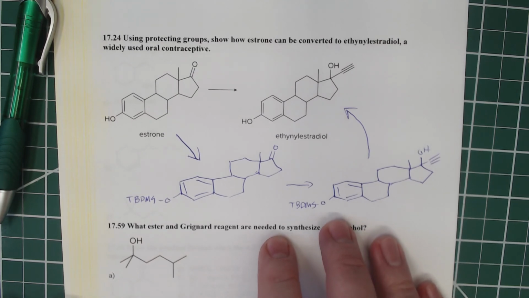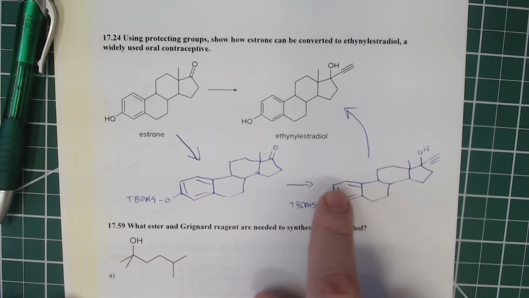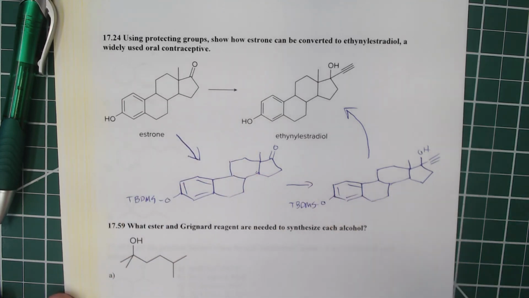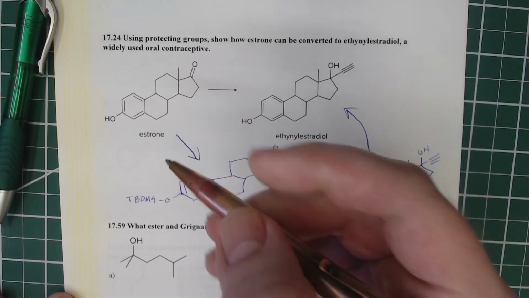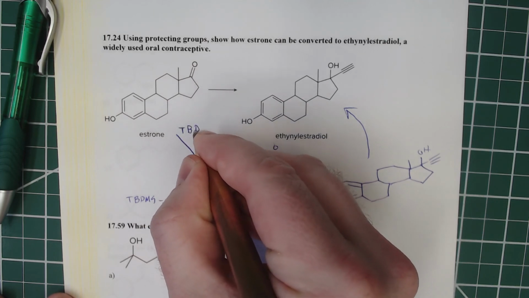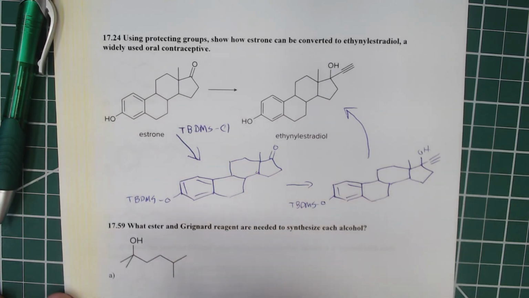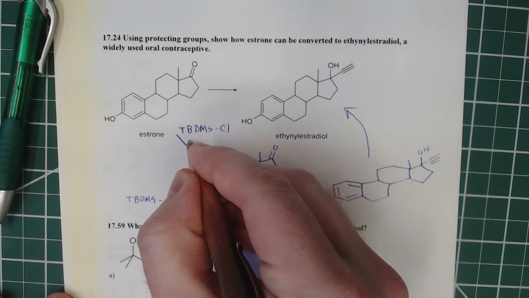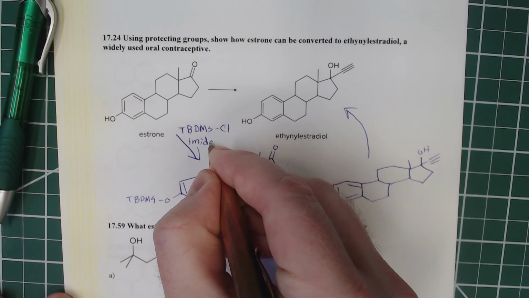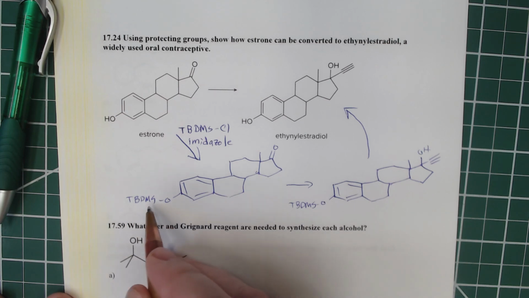Now, I've already gone through and drawn the compounds that are in between. So how can we use a tert-butyl dimethyl silyl ether to protect this? So on this, we will do the TBDMS chloride to protect that alcohol. And then we also need the imidazole. All right, so there's our imidazole, and that will give us this protected ether. So now we've protected that group.